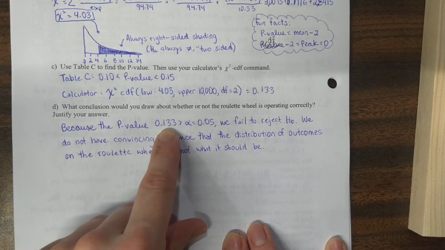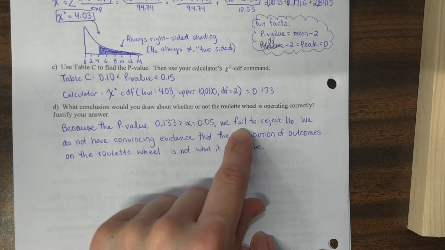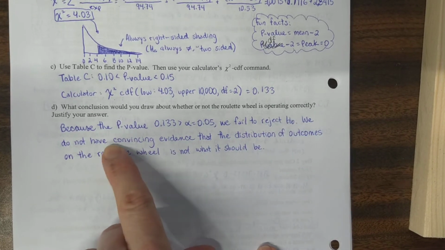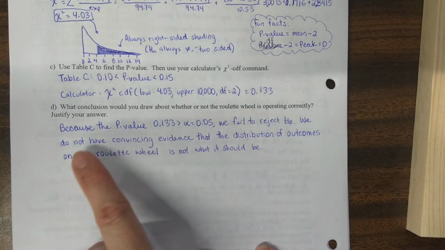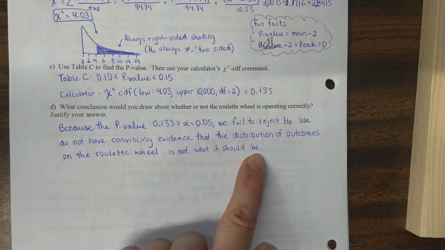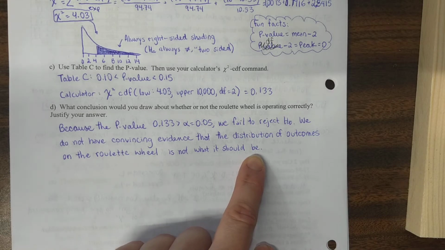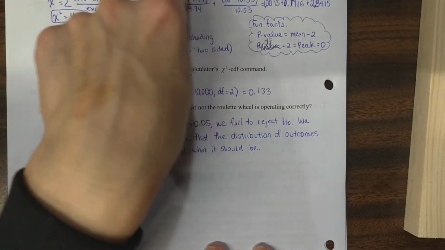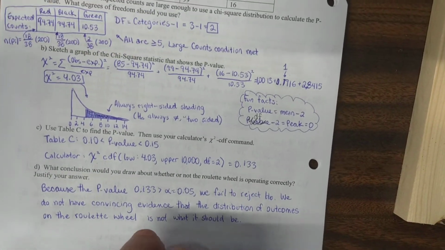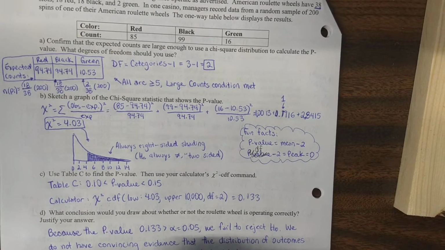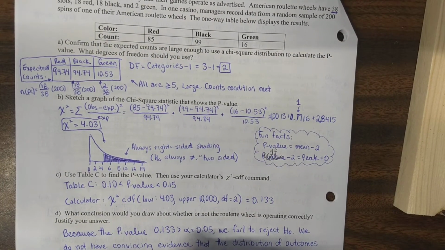Justify your answer. Because the p-value is greater than alpha, we fail to reject H0. We do not have convincing evidence that the distribution of outcomes on the roulette wheel is not what it should be. Okay? Because even though we didn't write them out yet for this one, our null hypothesis is always that there's no change, that we're not going to bring down the casino.